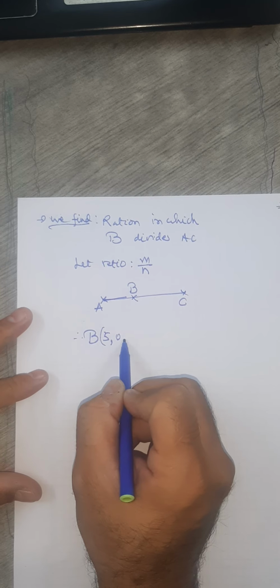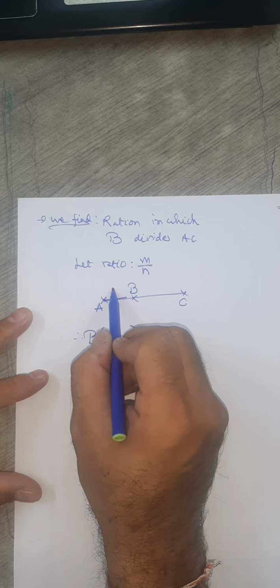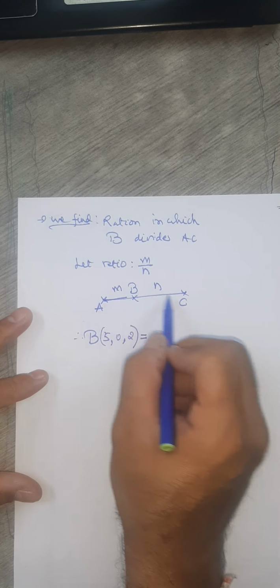What is B here? (5, 0, 2). This is just by the distance formula. The ratio is M is to N, so M into C. What's the position vector of C? (11, 3, 7), plus N into A. What's the position vector of A? (1, -2, -8), upon M plus N, if you remember. This is simply the distance formula. We had such questions even in 11th standard, and the distance formula you might have done in 10th also, remember. This into this plus this into this. Reverse it: this with this one and this one with this, upon M plus N.